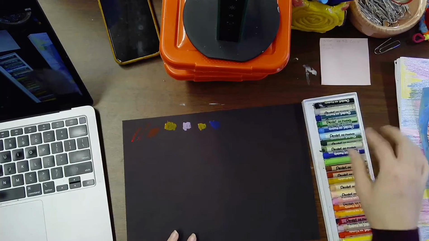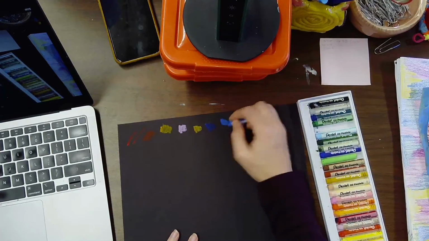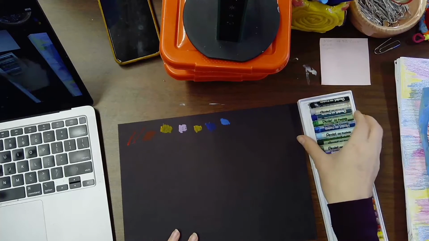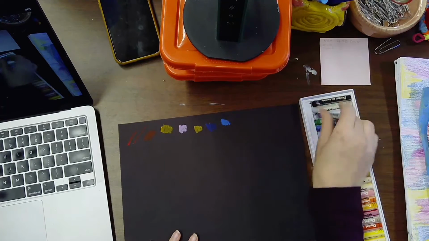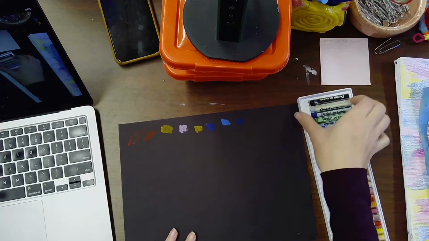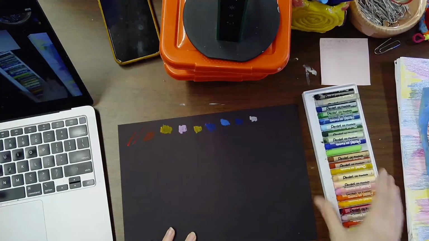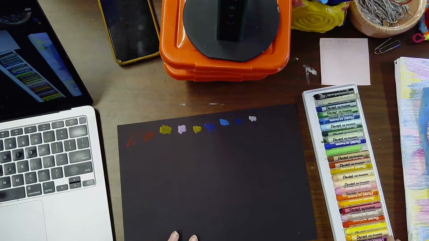So just as you would naturally think, you would probably want to use lighter, brighter colors to show highlights, where the light is hitting an object, and darker colors to show shadows. So just have fun and explore colors. I'm literally picking out a variety of colors and seeing which ones I like.